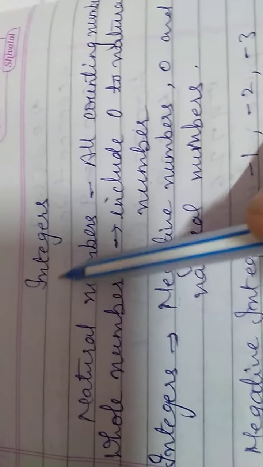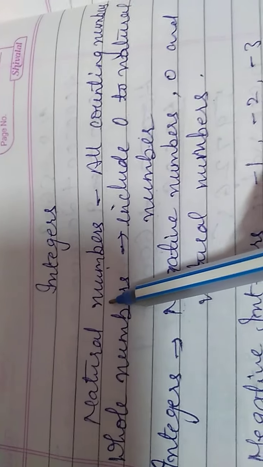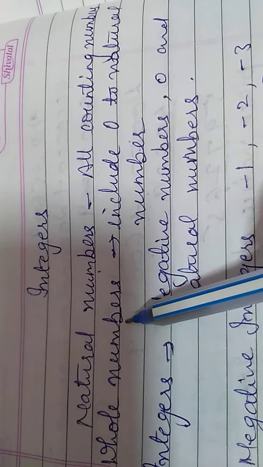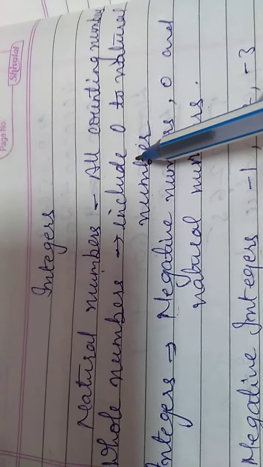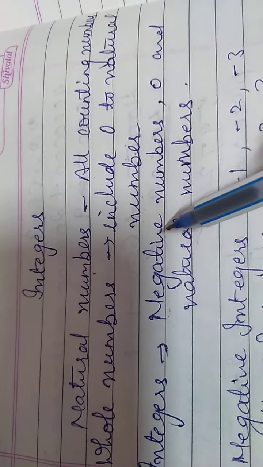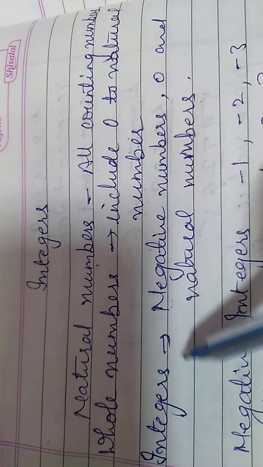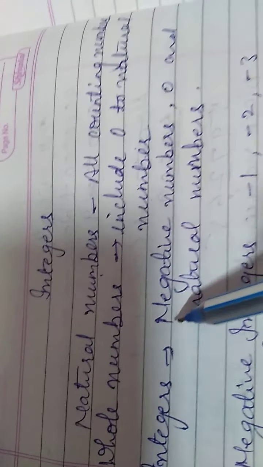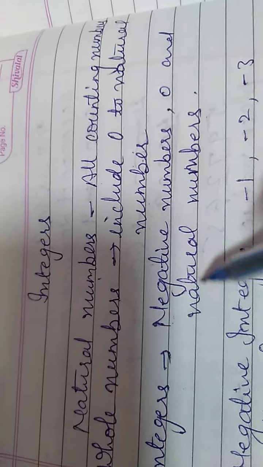Our first topic of class 7th maths is integers. As you know, all counting numbers are called natural numbers, and if we include 0 in natural numbers, they become whole numbers. If we include negative numbers with the whole numbers, then they become integers. So we have three parts of integers: the negative numbers, positive numbers, and 0.